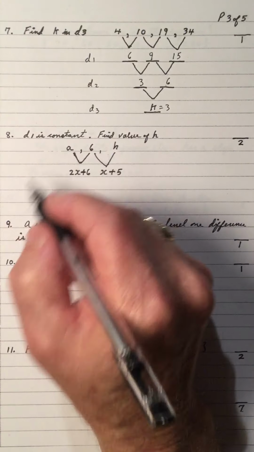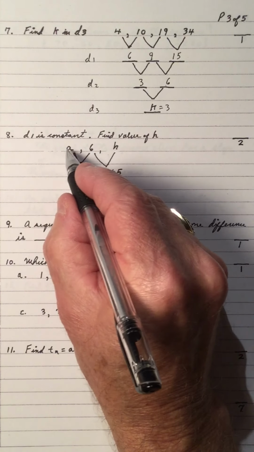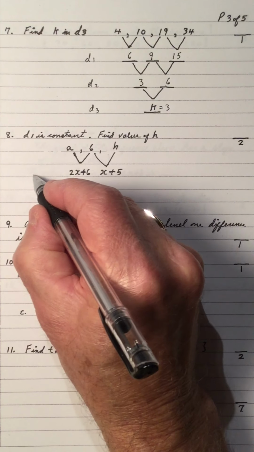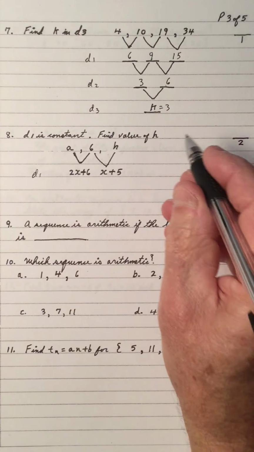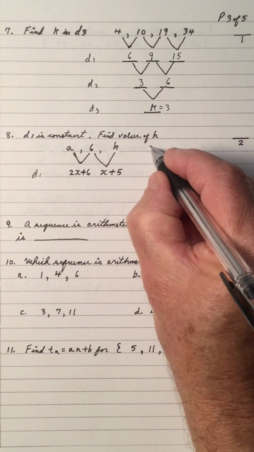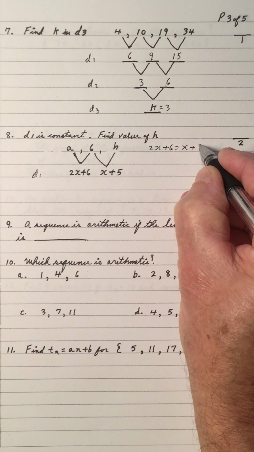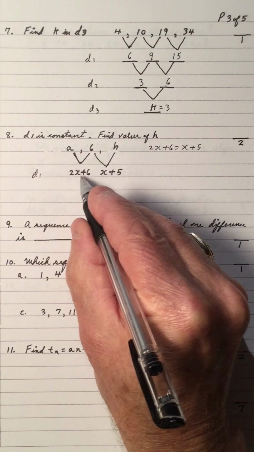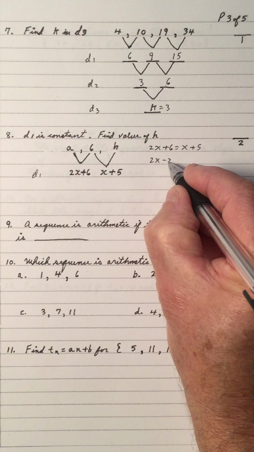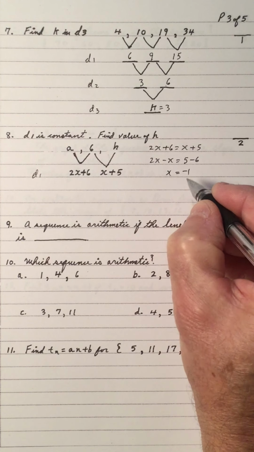Number 8, D1 is constant. Find the value of H. If D1 is constant, this is the sequence here, and this is D1 right here, level 1 difference. But we know if D1 is constant, then 2x plus 6 is equal to x plus 5. These two numbers are the same. So we write an equation: 2x minus x, 5 minus 6, x equals negative 1.